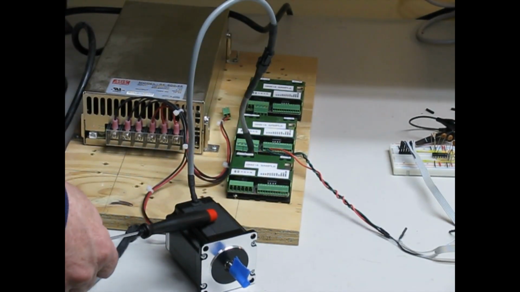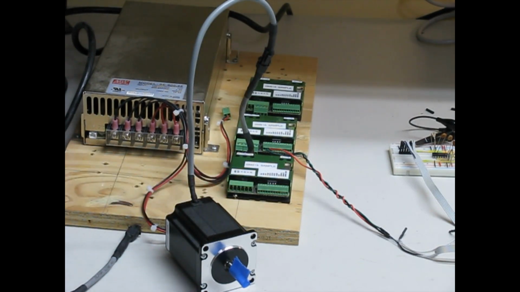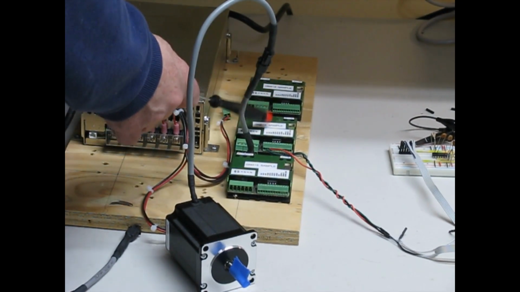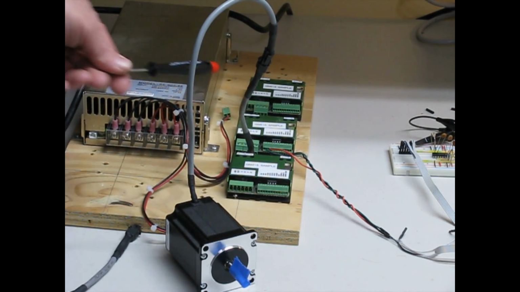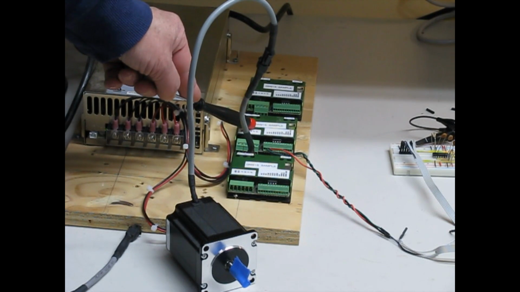Here we have our stepper motor. This is a NEMA 23 276 ounce-inch motor that draws about 2.8 amps. Next we have our stepper drive. This is a pre-production Gecko GM215. I'm using it in stepper driver mode, not motion controller mode, and it is set to 1/2 step input.